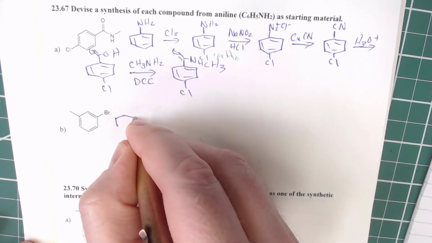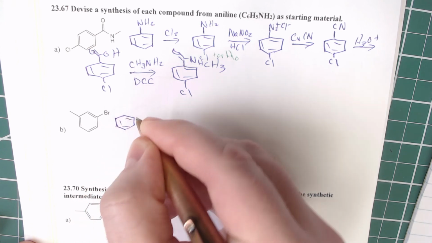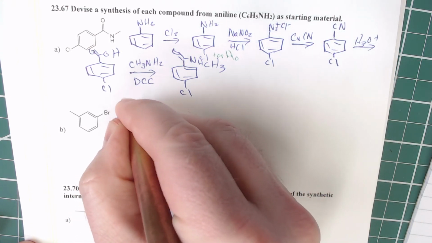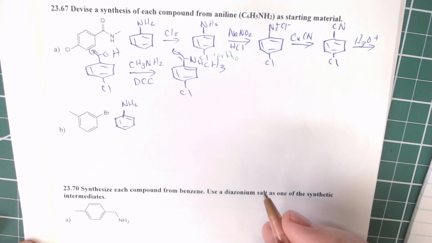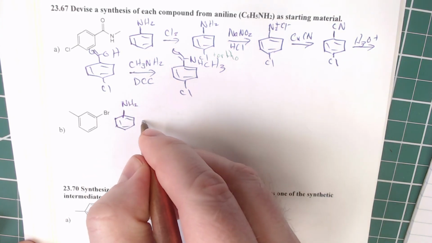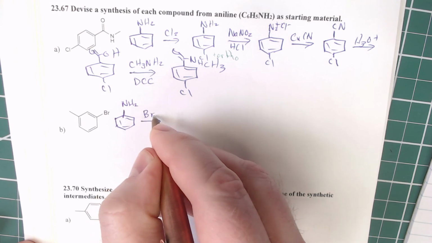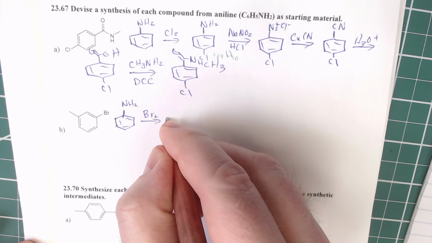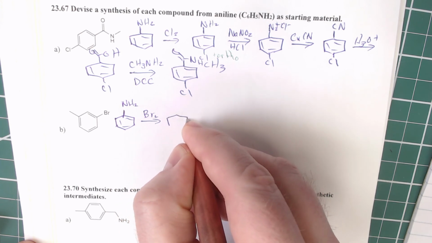aniline, because that was what the problem required, to start with aniline. So we'll start with the NH2, and then with that, we could use bromine, much like we used chlorine in the previous one to get the monochlorinated, we could use bromine to get the monobrominated.